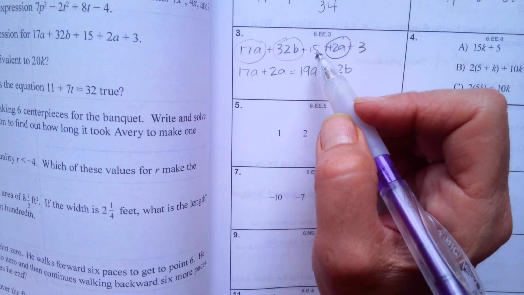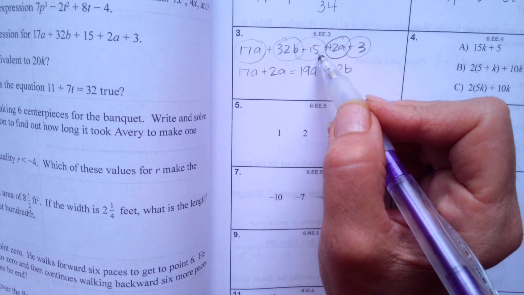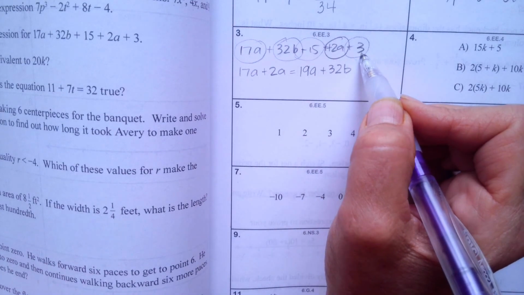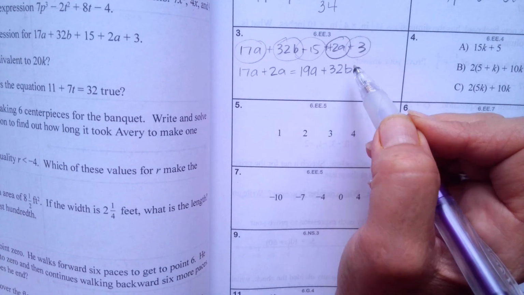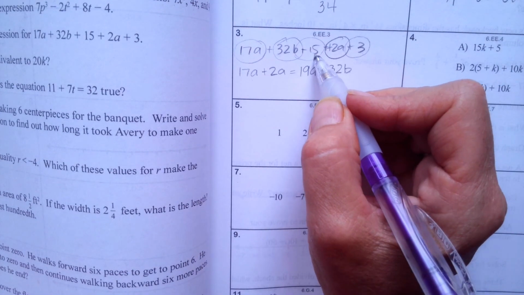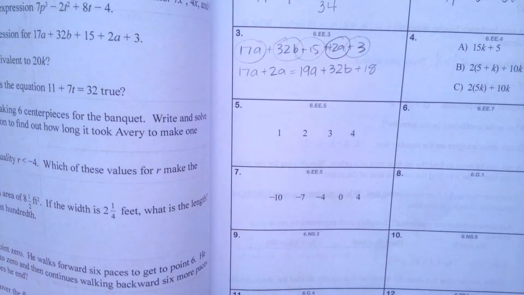And then the ones left are 15 and 3. Now these are the same type of expressions because they're both just regular numbers without any letters. So we combine these. 15 plus 3 is 18. And that's all that you have to do for that one.